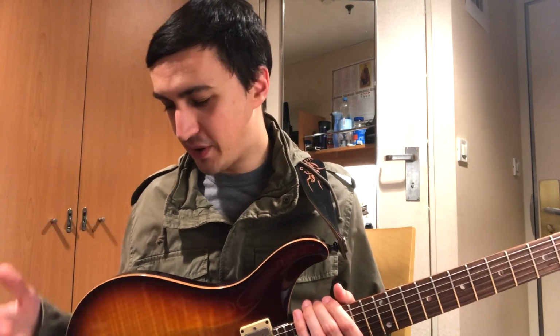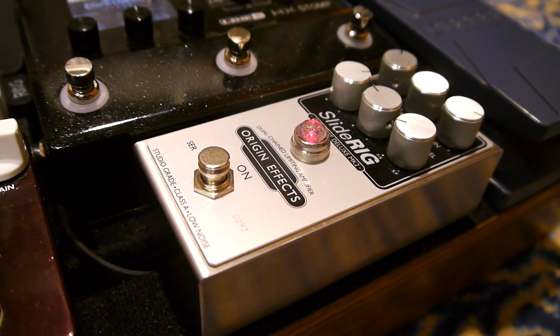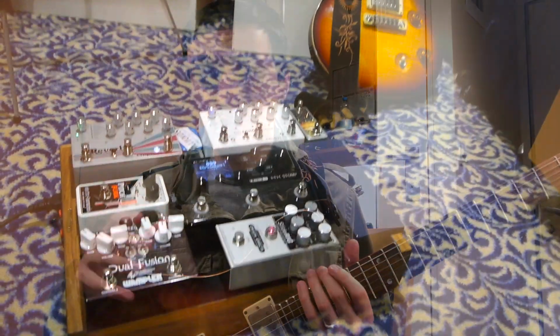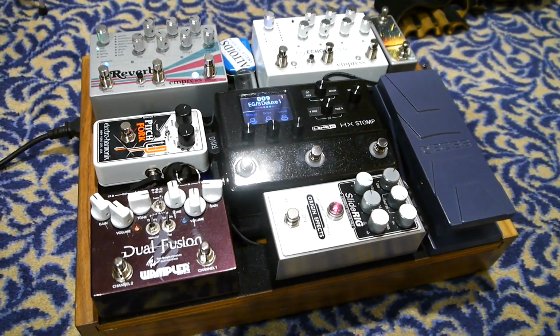I've called it the SlideRig preset, and that's because I've based the compression around this pedal that I've got. It's a great pedal by Origin Effects, and actually my device is the HX Stomp. So I use the HX Stomp in combination with a much larger rig, maybe not much larger, it's still pretty compact because I'm on a fly gig.